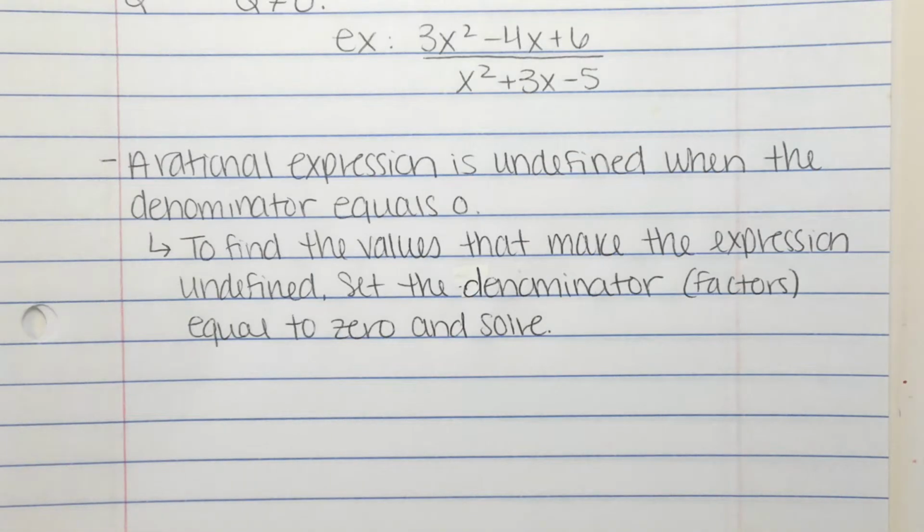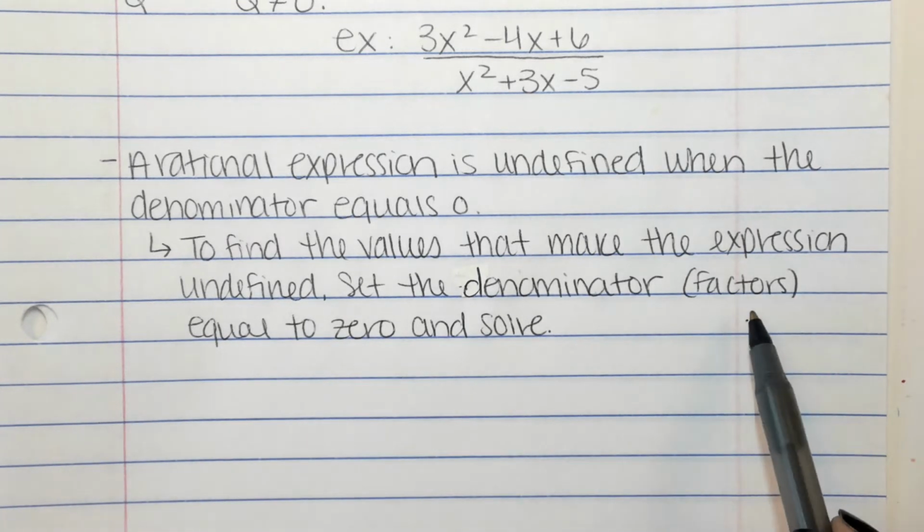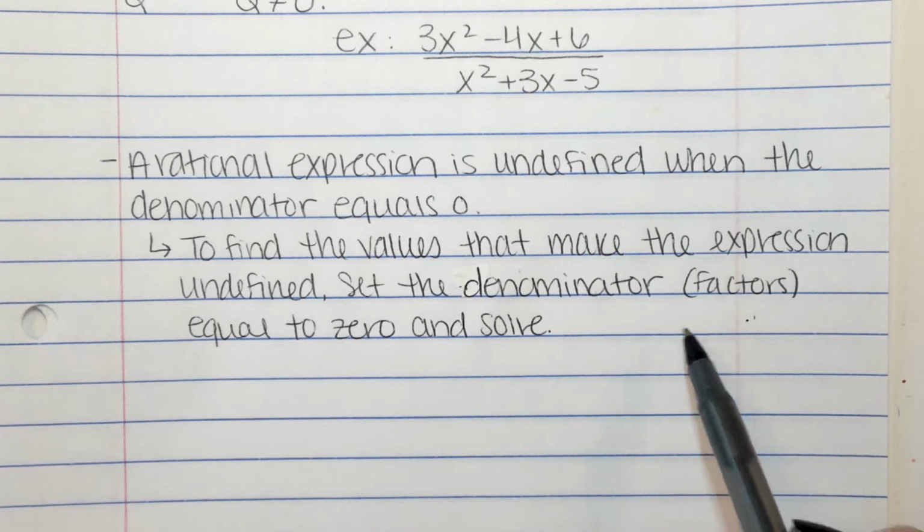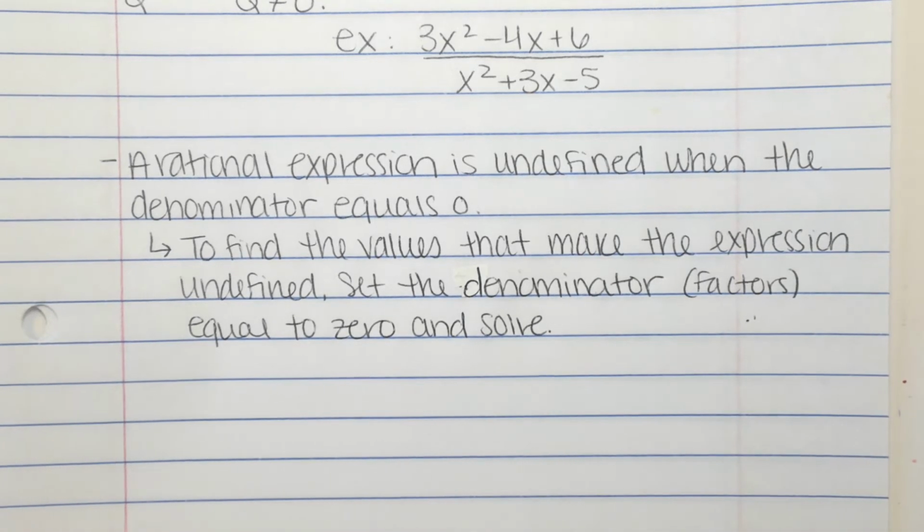So a rational expression is undefined when the denominator equals 0. Okay, and that's what we just said. So to find the values that make the expression undefined, we turn the denominator into factors. So we're going to set those equal to 0 and solve, and then we'll get the quantities that make the entire expression undefined.